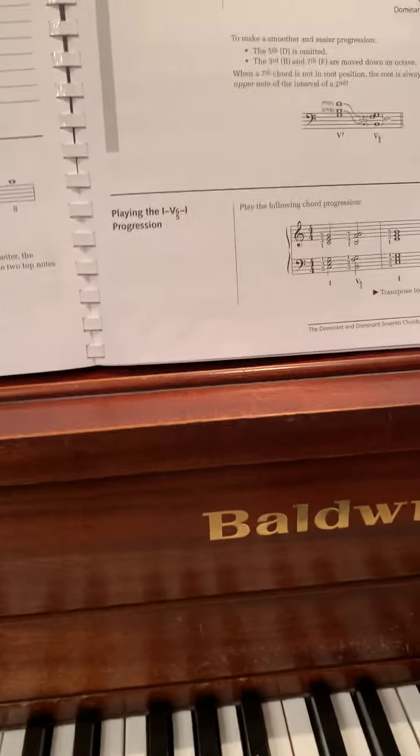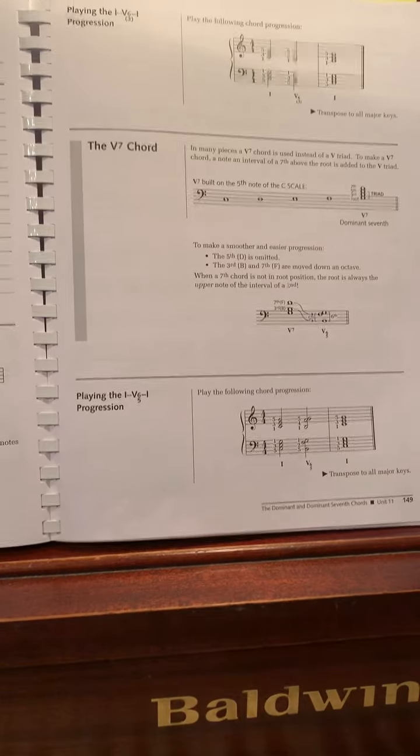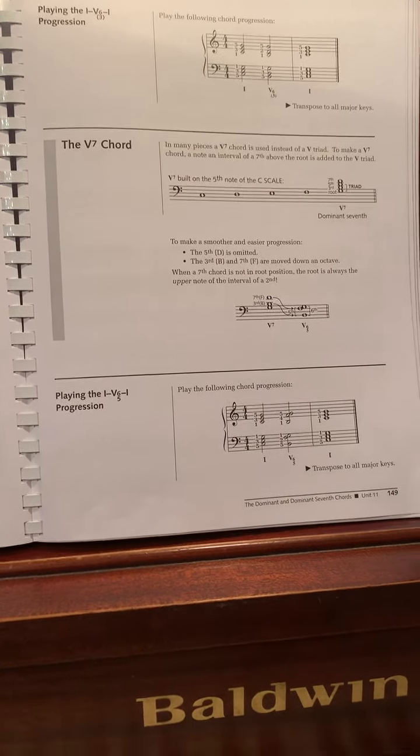Hello, level one. So we are at my house on my very out of tune piano. Sorry about that.